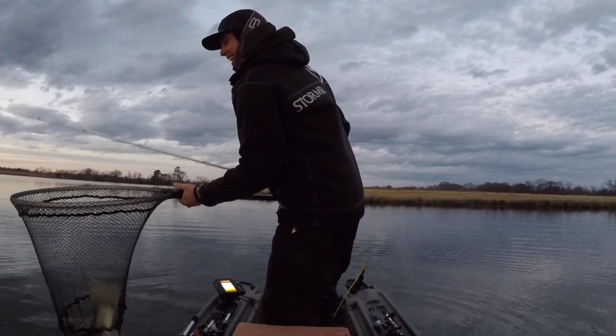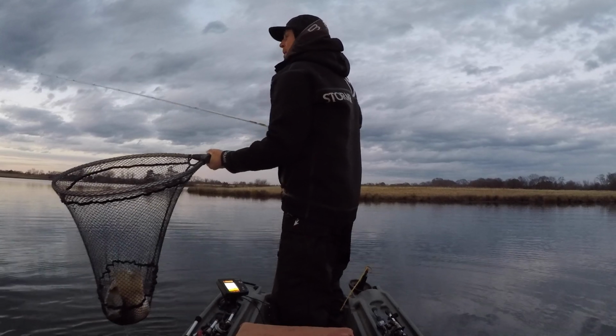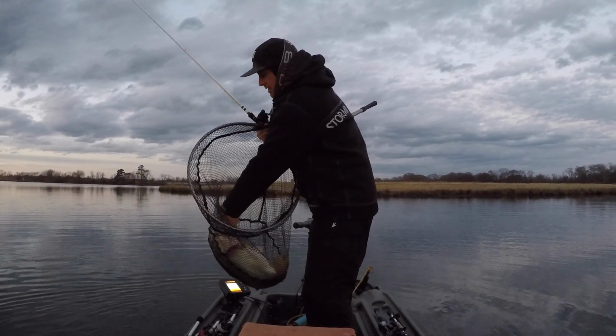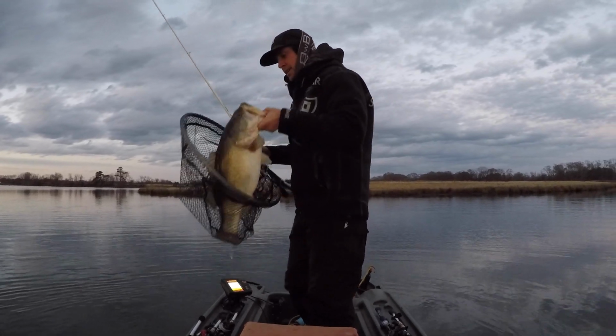This is another giant. Oh my God. Right on this main lake point. Fishing the same way. Look at this thing.